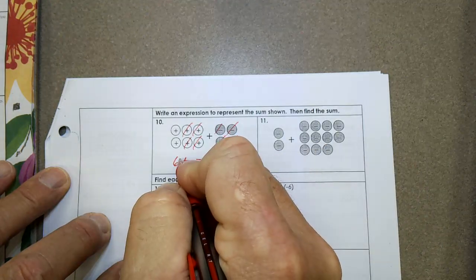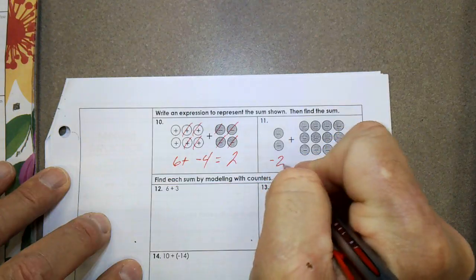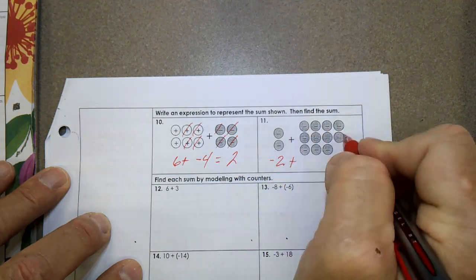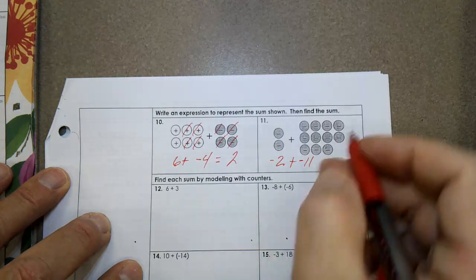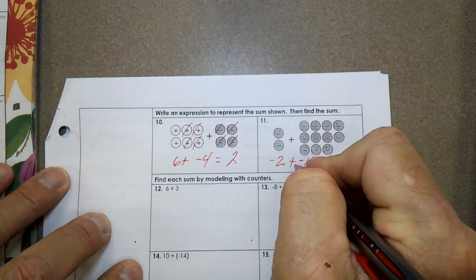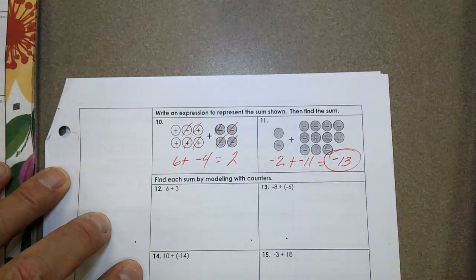Or 6 minus 4 is 2, the sign of the bigger number. Here is negative 2 plus negative 4, 8, 9, 10, 11, negative 11. And that solution, or sum, because it's an addition problem, would be negative 13.